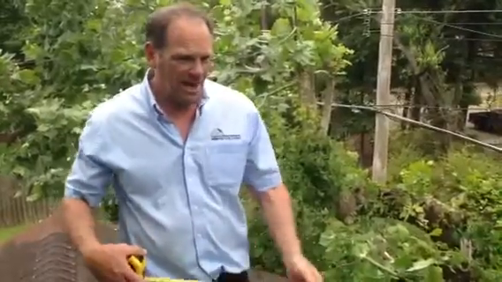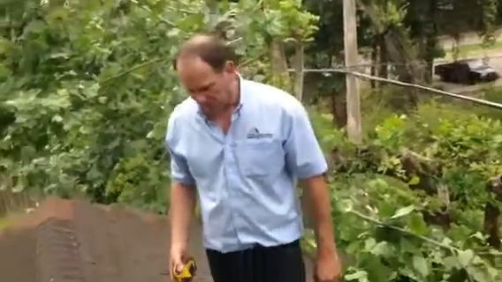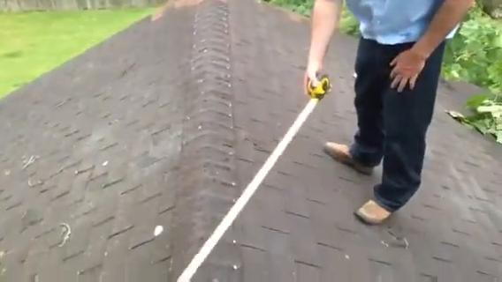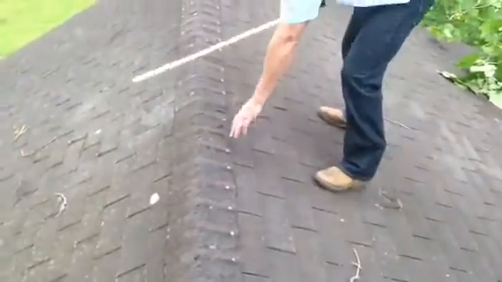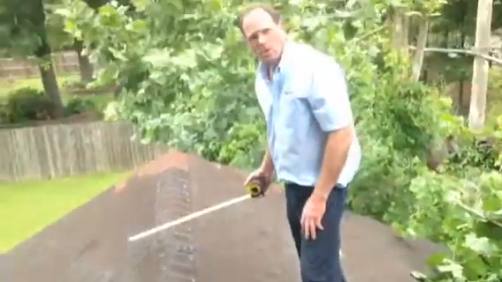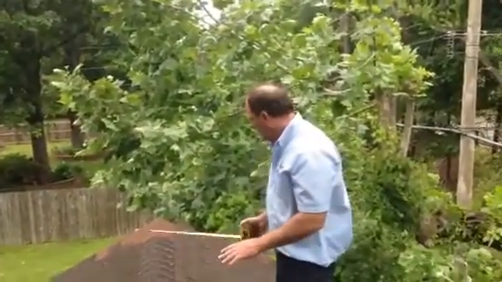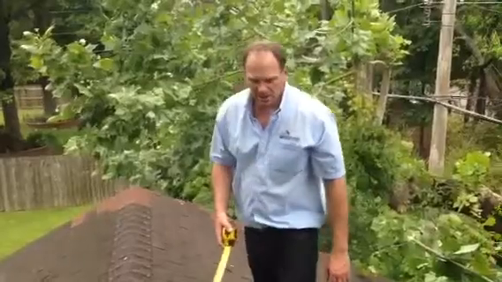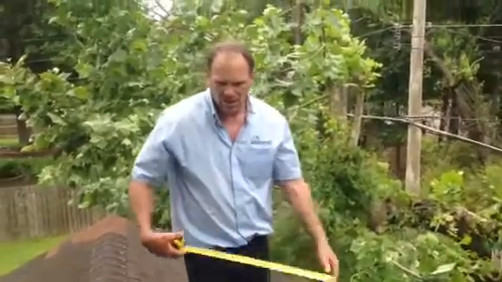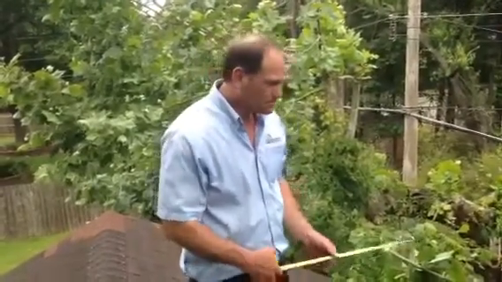But then you have to add in what they call ridge cap. So we'll need extra squares because we'll have to come in and put shingles on here. So we'll have to order a couple of more shingles to do this. And usually you can get about 100 linear feet with a bundle of squares to do a ridge cap.